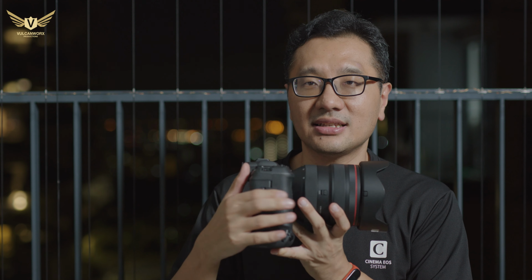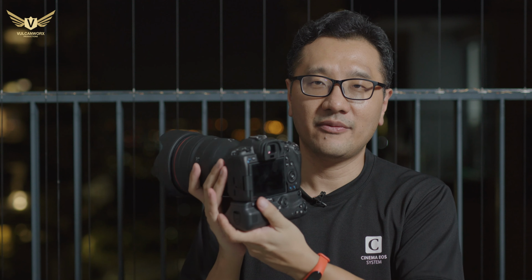My initial impressions of the R5 is very good. Ergonomics wise, it is very similar to the original EOS R. I feel that it has a deeper grip, and I'm very happy they replaced that finicky touch bar with this joystick. Below here you see is a new battery grip design, and they have also redesigned the battery to have 3 watt-hour higher capacity compared to the original.